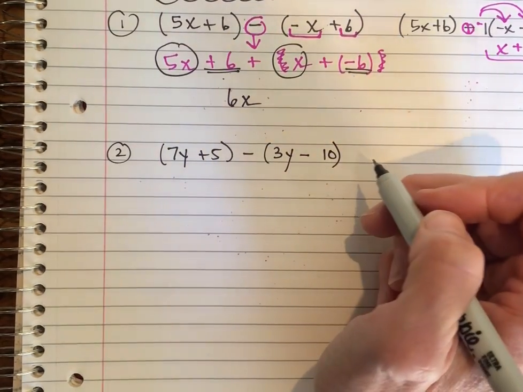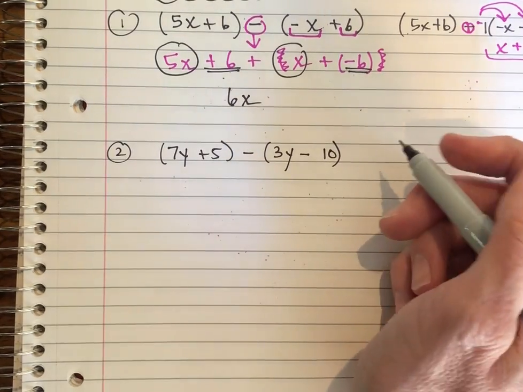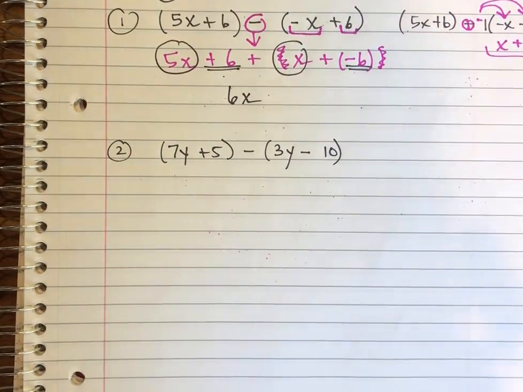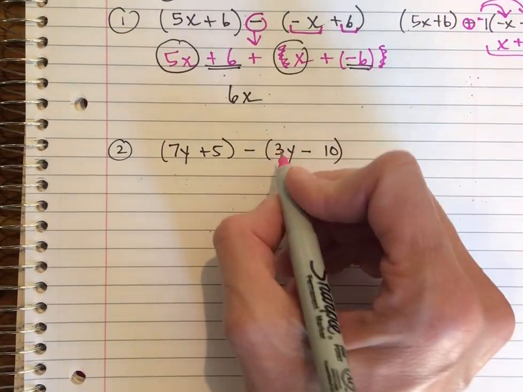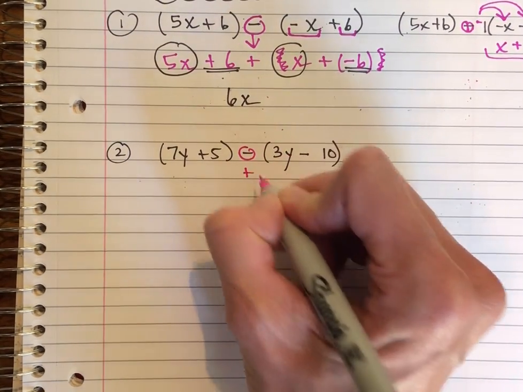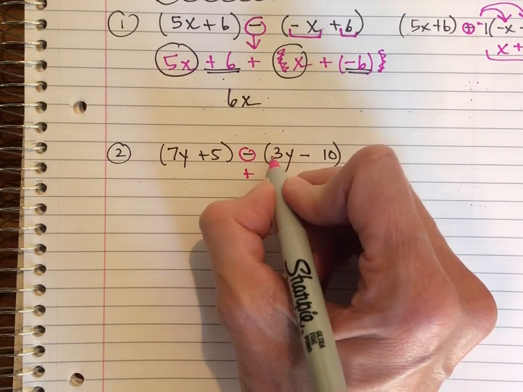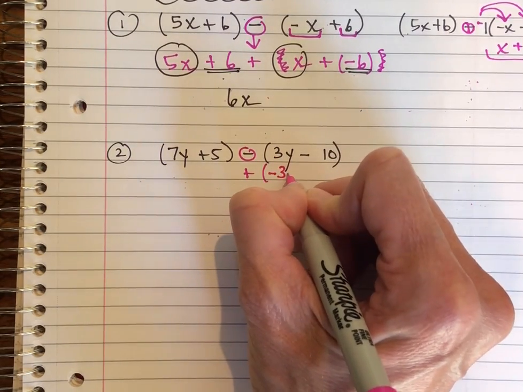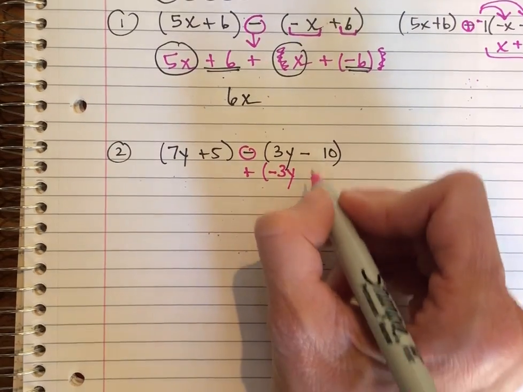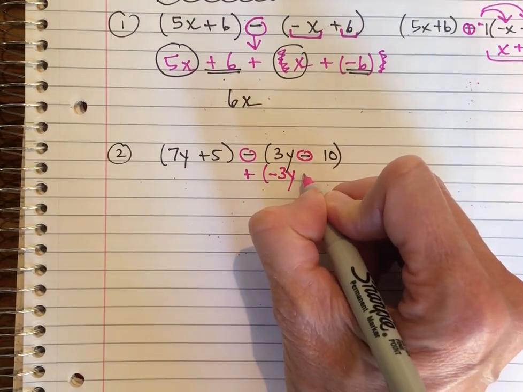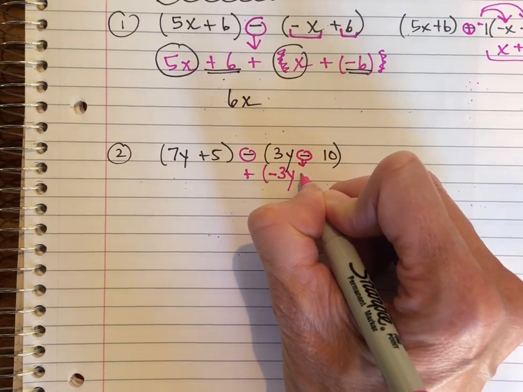Okay, so let's get rid of our subtraction first. Okay, so this subtraction would change to addition. The opposite of 3 would be negative 3, so negative 3y. Be careful, this was another subtraction symbol. We'll deal with that in a second. Just drop this one down.